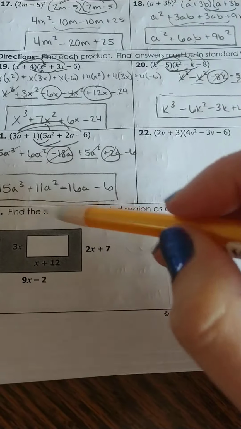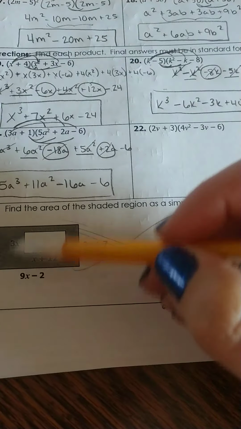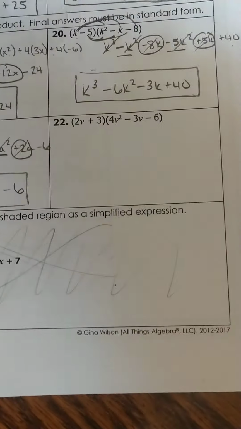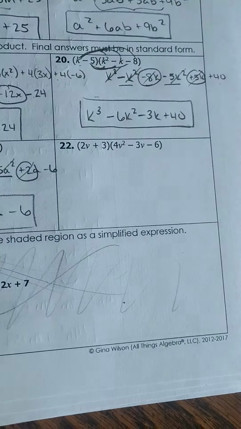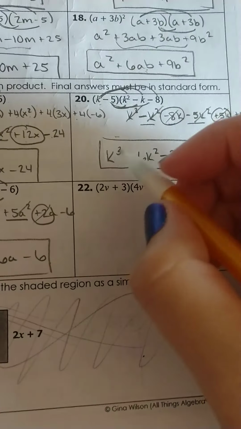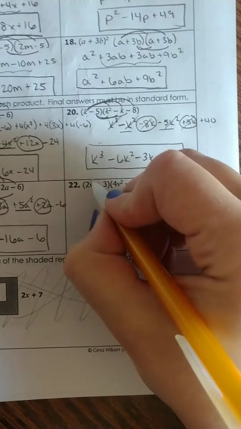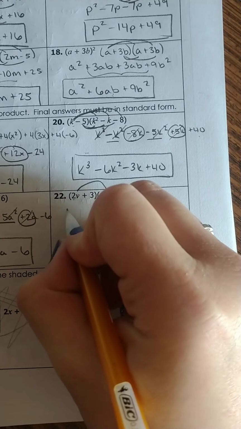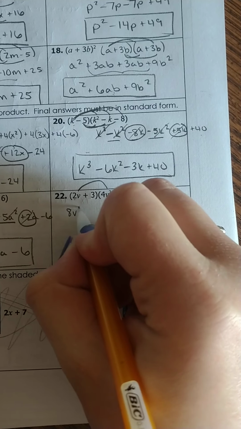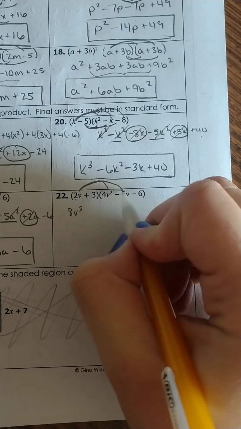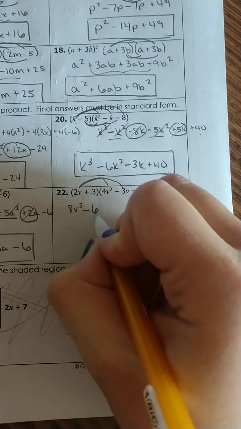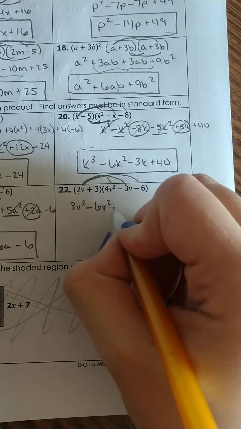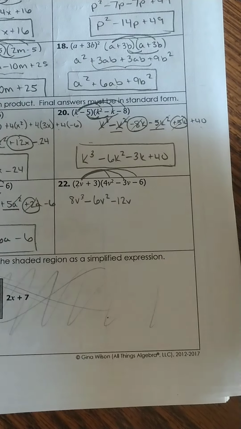And then our last one for today, because we are skipping this. That's geometry. Y'all are in Algebra 1, not geometry, so we're not worrying about that. 22. You've got, oh, nope, I need to come back up here. 2v times 4v squared. 2 times 4 is 8. V times v squared is v cubed. 2v times a negative 3v is a negative 6v squared. 2v times negative 6 is negative 12v.